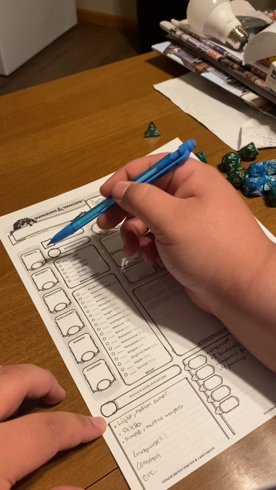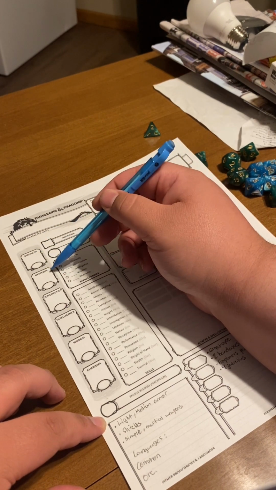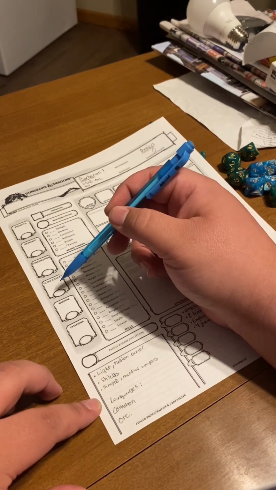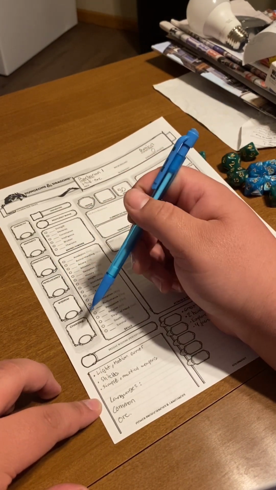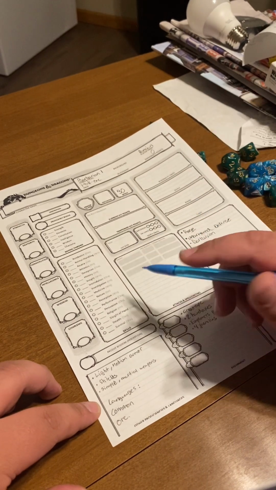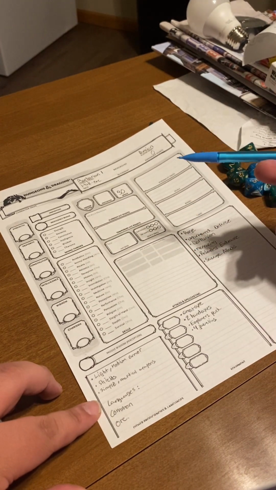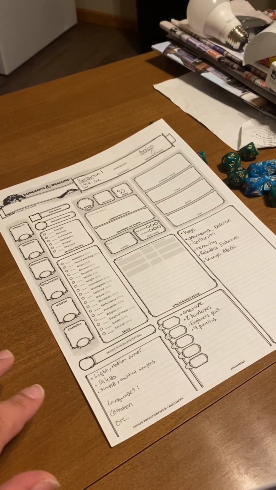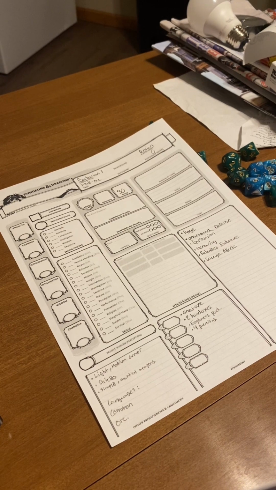Okay, and these are our abilities. We have strength, dexterity, constitution, intelligence, wisdom, and charisma. Strength measures our physical capabilities. Dexterity is how we can react. Constitution is pretty much, I want to say, our will to live.